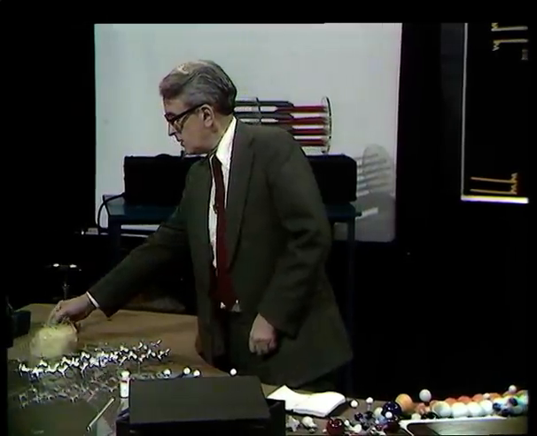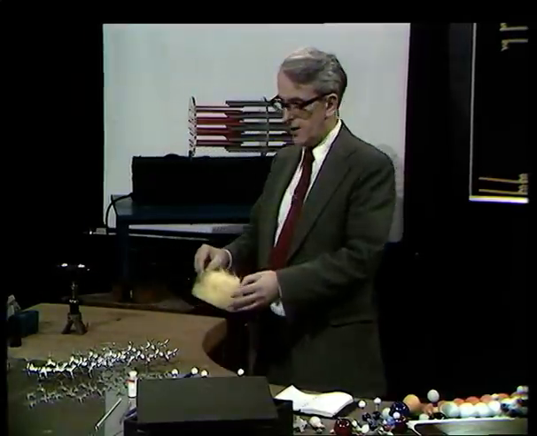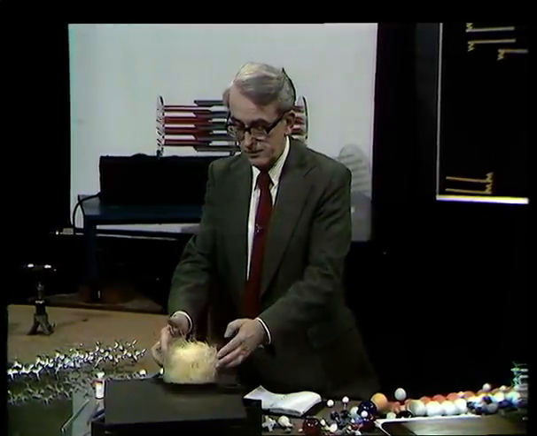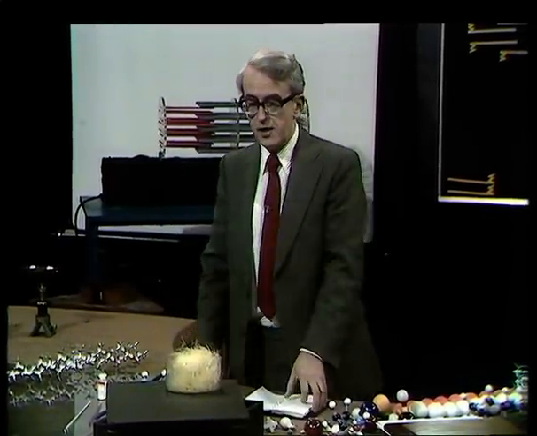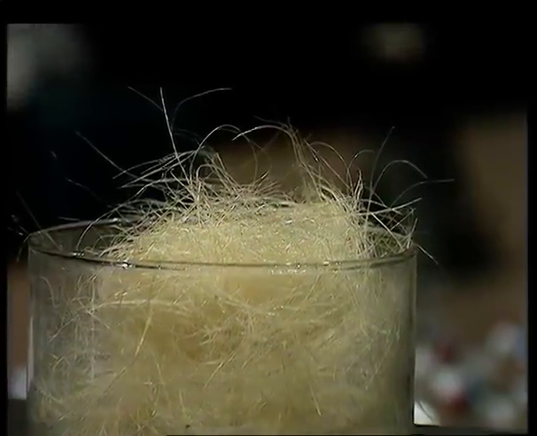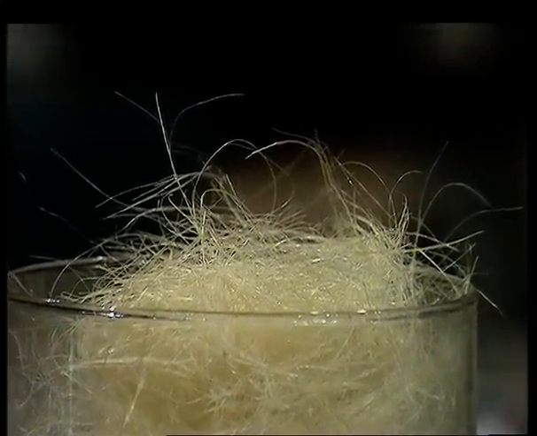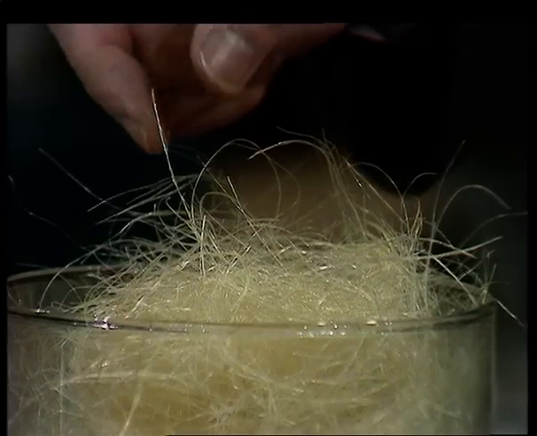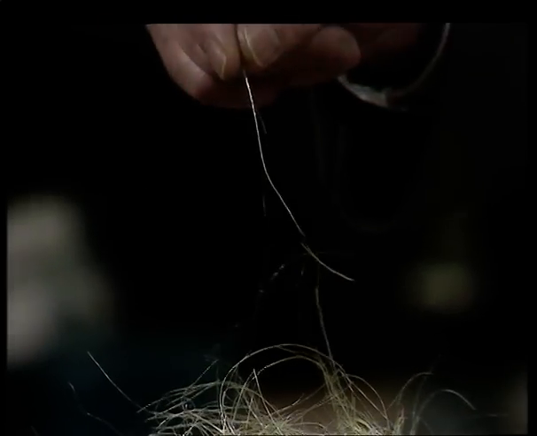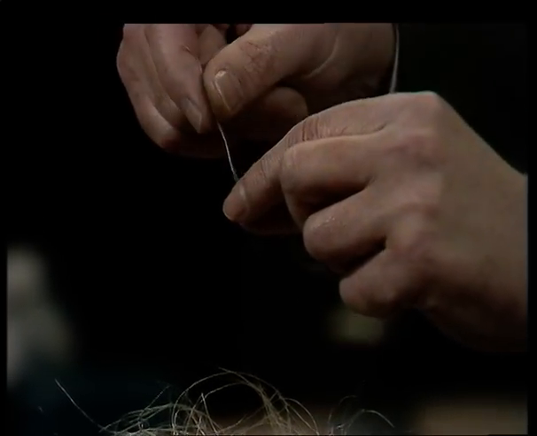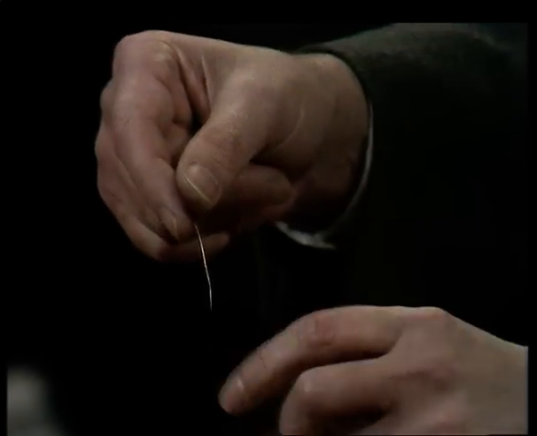And of course, it's something that people in the food industry are extremely interested in. Over here, we have a vessel which has some protein fibers which have been made up by Unilever research, which are made out of protein, which has been drawn out to make long, thin protein fibers, which you see here.